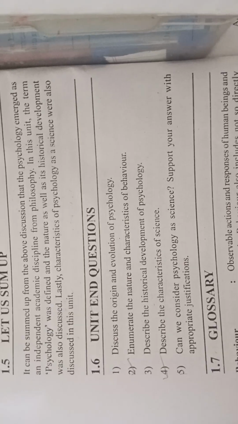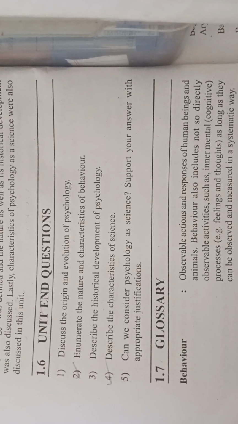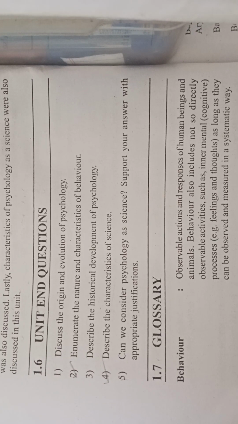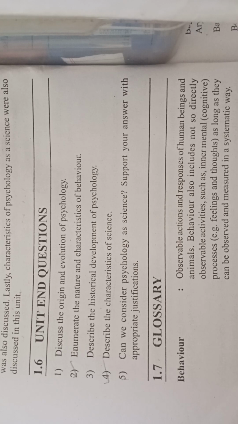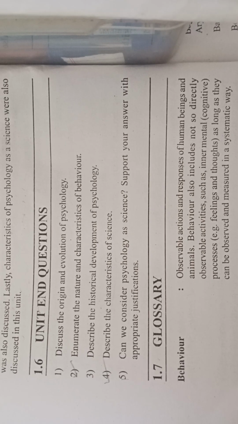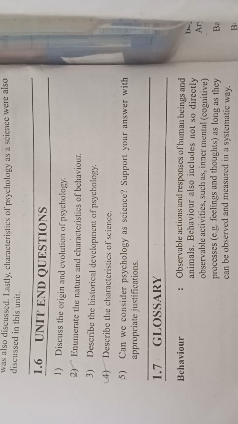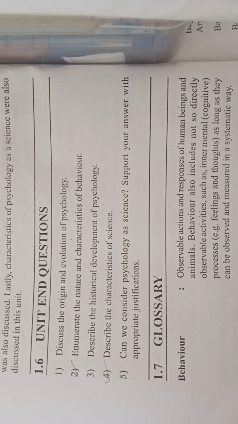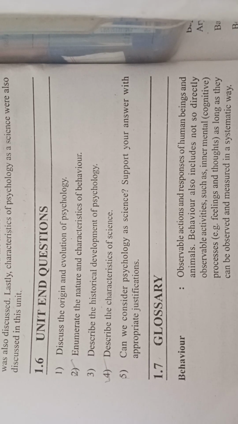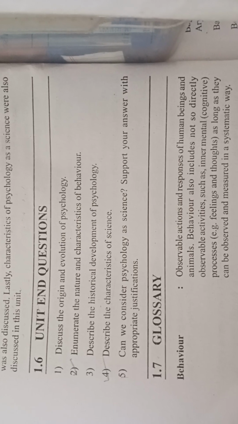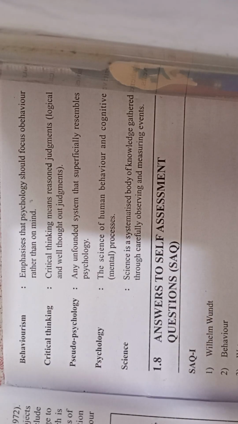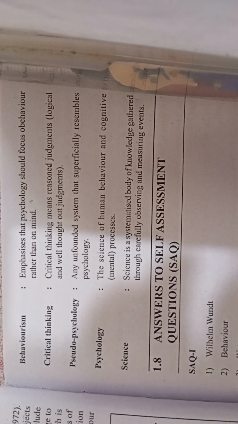Let's see the glossary also. Behavior are observable actions and responses of human beings and animals. Behavior also includes not so directly observable activities such as inner mental cognitive processings, feelings, and thoughts, as long as they can be observed and measured in a systematic way. Next is behaviorism. Behaviorism is actually a study of behavior. It includes the phenomena in which you're supporting behavior. It emphasizes that psychology should focus on behavior rather than on mind.